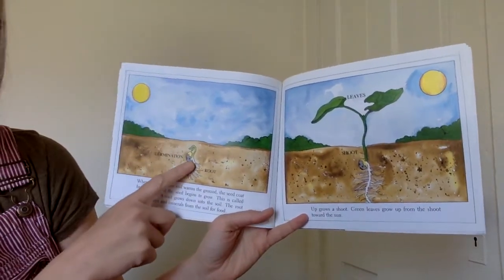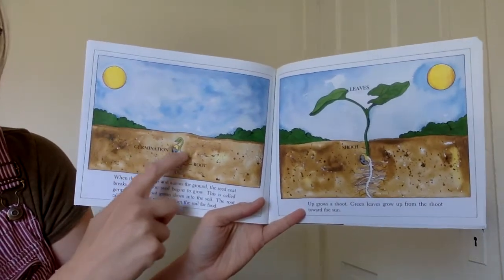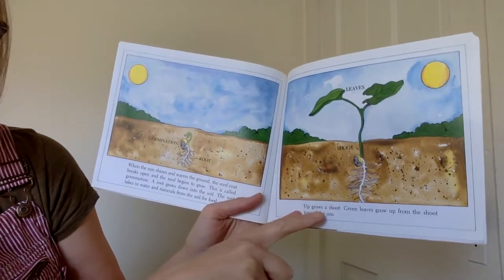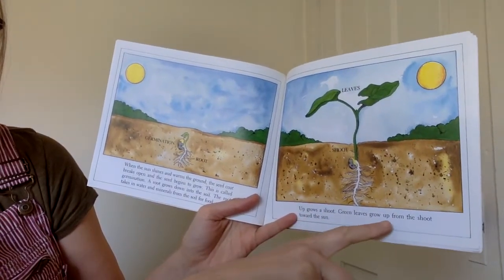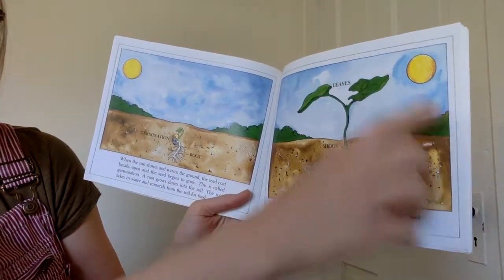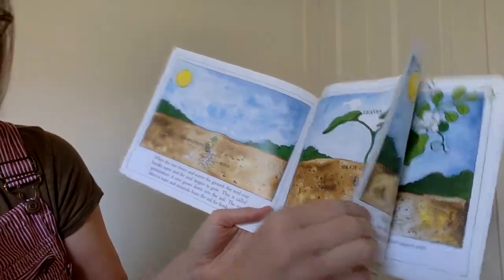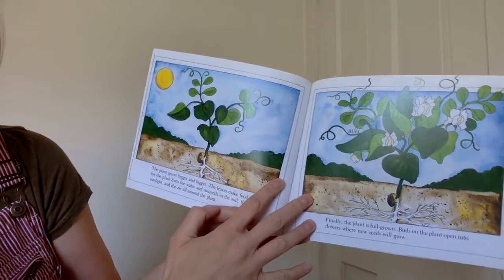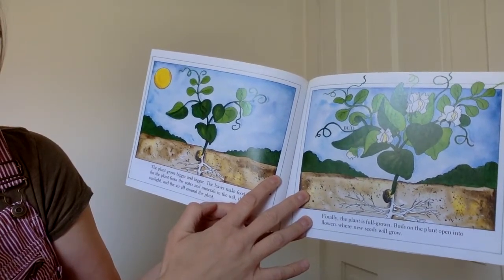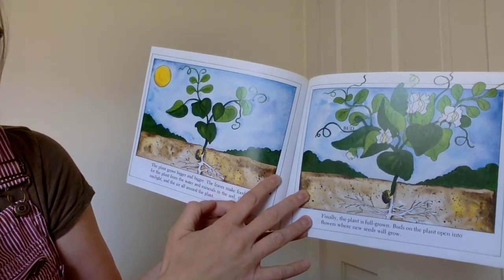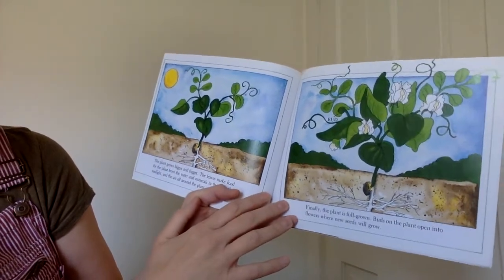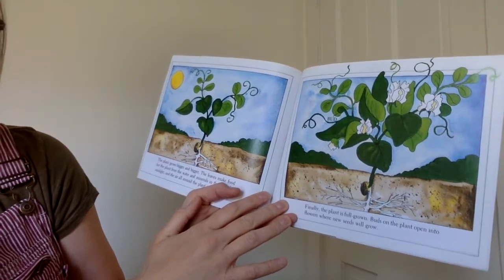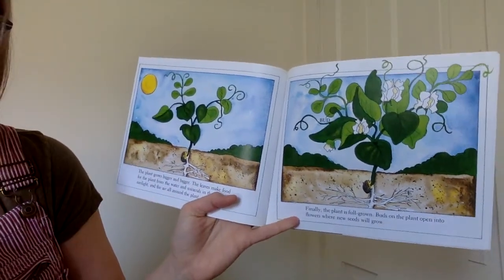So this seed has germinated. It started to grow. See, the roots are growing down and the stem and leaves are going up. Up grows a shoot. Green leaves grow up from the shoot towards the sun. The plant grows bigger and bigger. The leaves make food for the plant from the water and the minerals in the soil, the sunlight and the air all around the plant. Finally, the plant is full grown. Buds on the plant open into flowers where new seeds will grow.